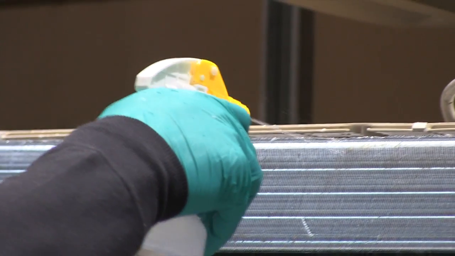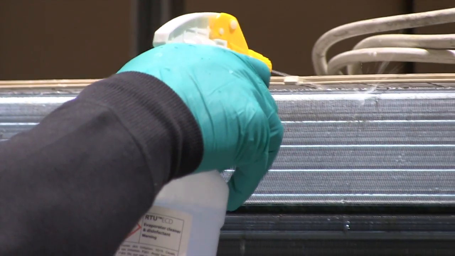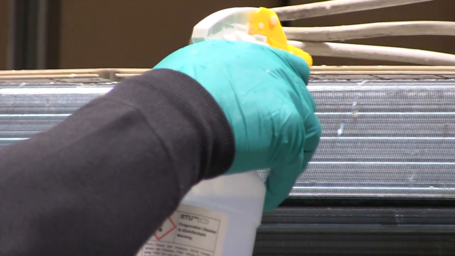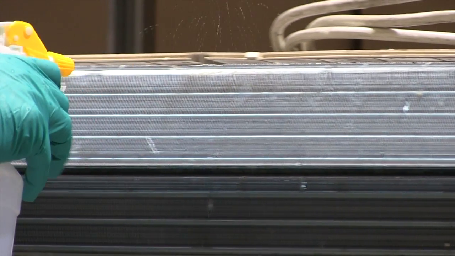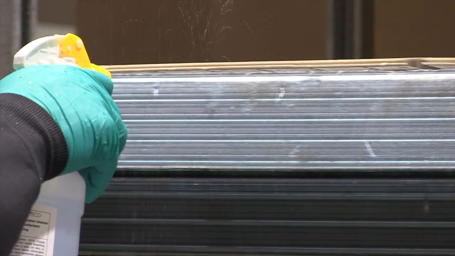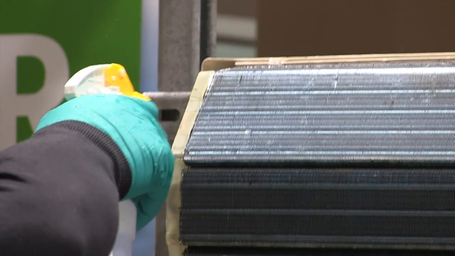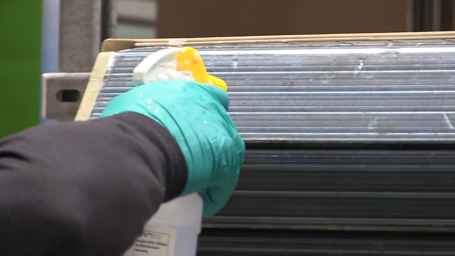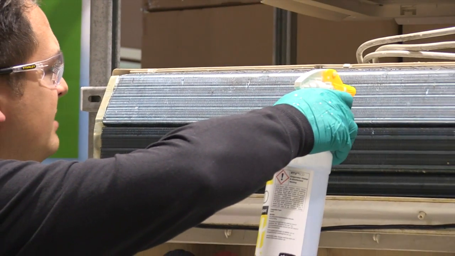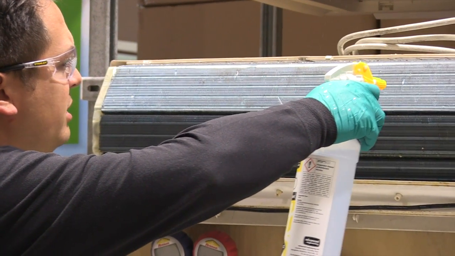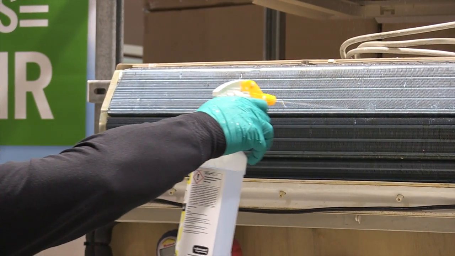As you can see, it's important to wear safety specs. There is a lot of splashback happening, so I'm protecting my eyes whilst spraying the coil. Ready to use is a lot safer to use as it is pre-mixed, and also it has a nice trigger head where you can control the flow of liquid or chemical going into the coil.